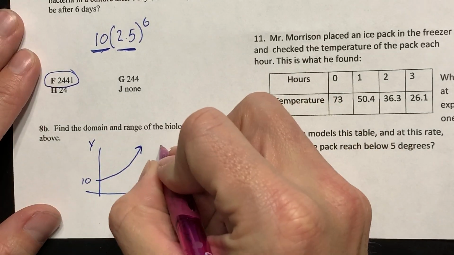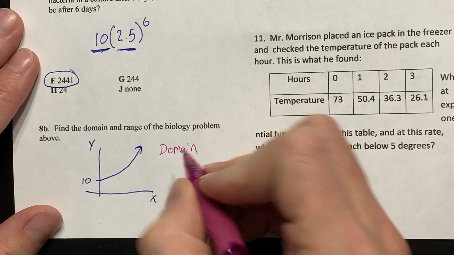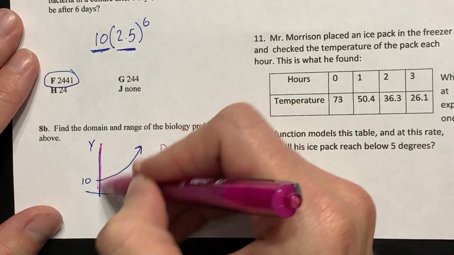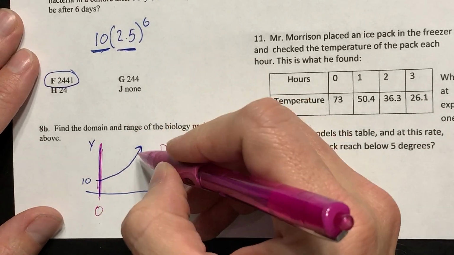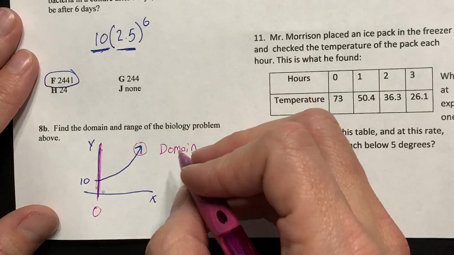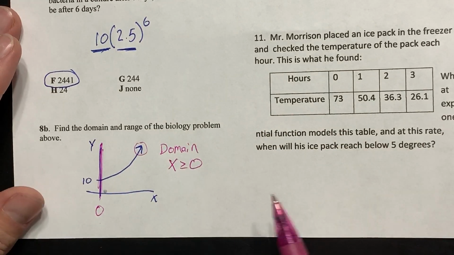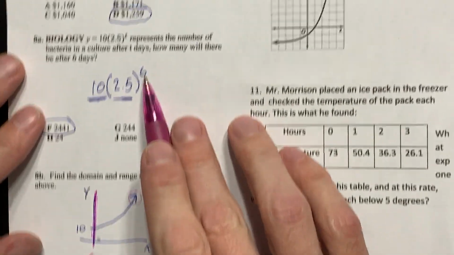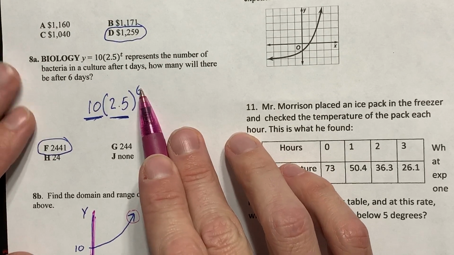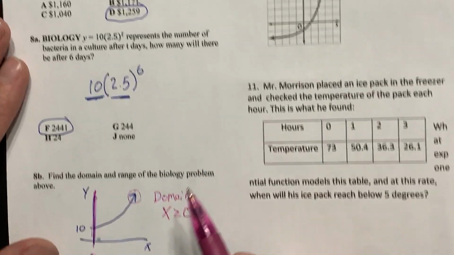The domain is the x values. So how far left does this go? That is 0. How far right does this go? It keeps going to the right forever. So it's all of the x values greater than or equal to 0. In this case, x is like my exponent. It's my days. I can look at any number of days after 0. Can't go negative. So there's my domain.